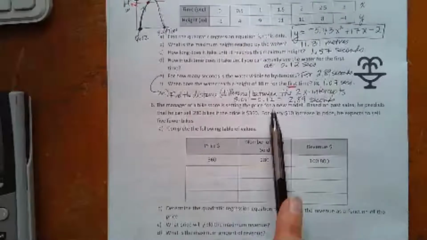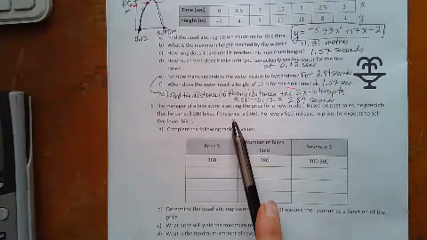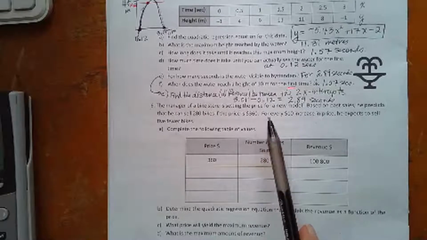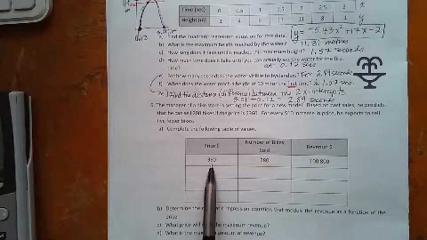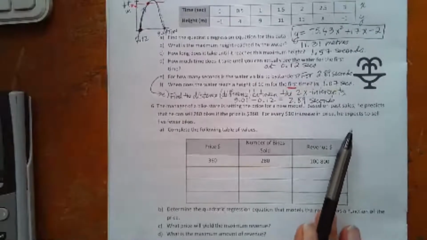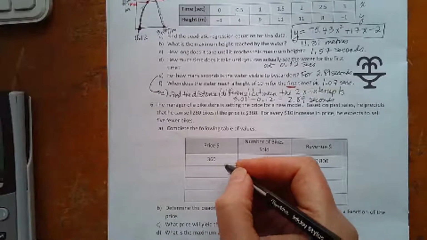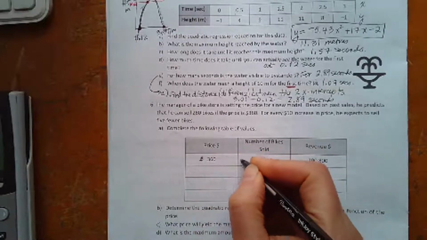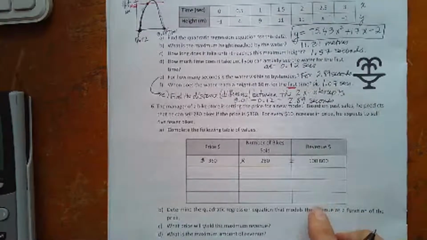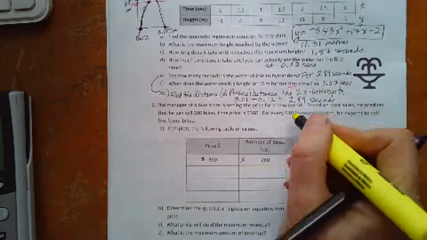The manager of a bike store is setting the price for a new model. Based on past sales, he predicts he can sell 280 bikes if the price is $360. Okay, so if it's $360, he can sell 280. For every $10 increase, he expects to sell 5 fewer bikes. And this is his revenue, right? Obviously, if the price is $360 and he sells 280 of them, he's going to make this much money. Okay, so it gives us this clue or this important piece of business modeling.